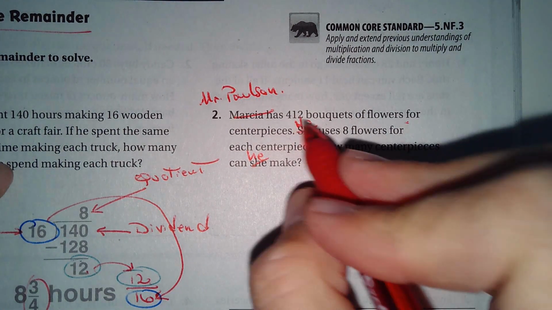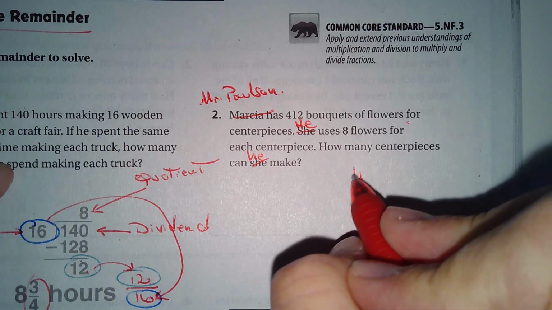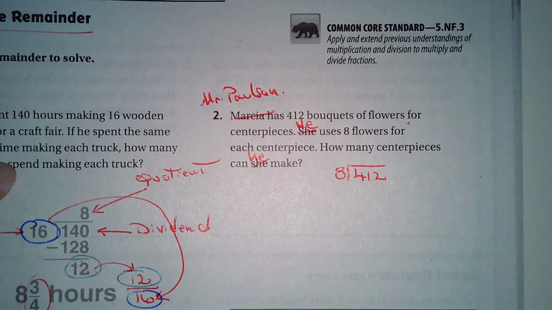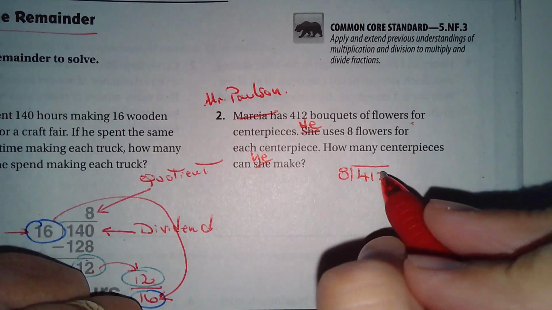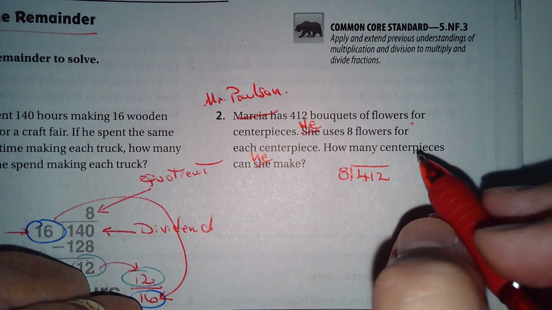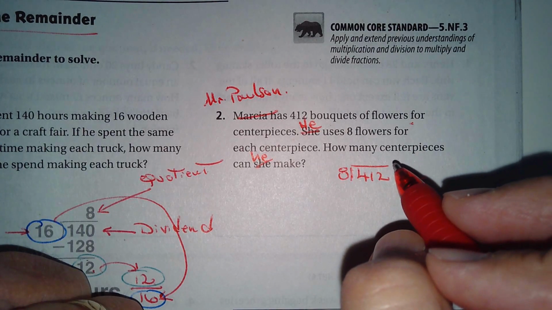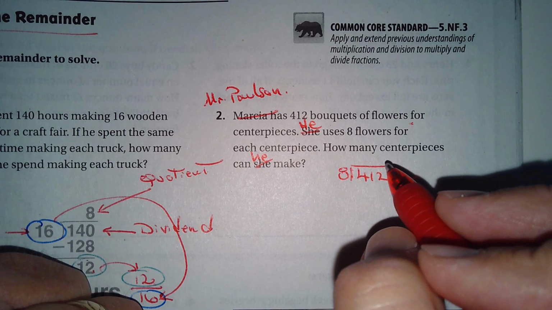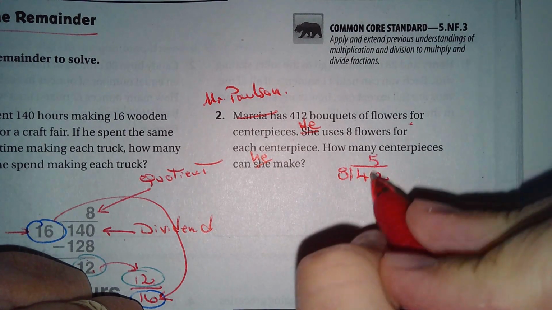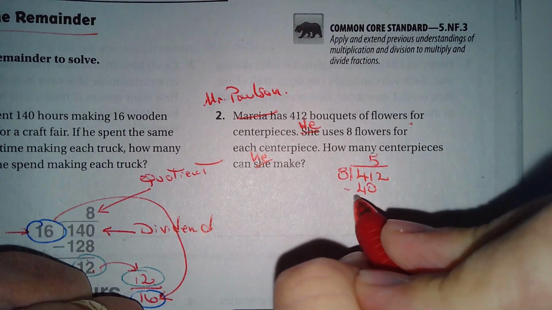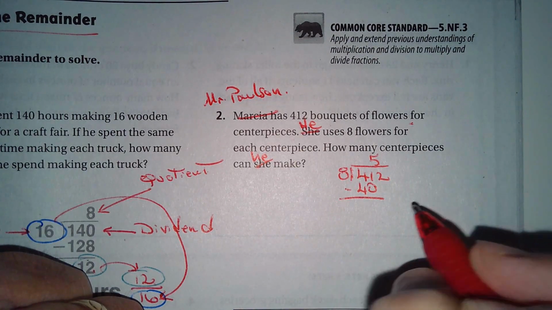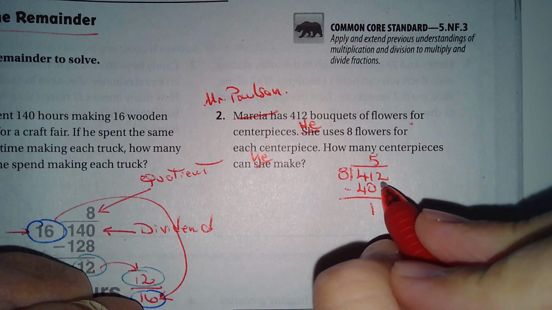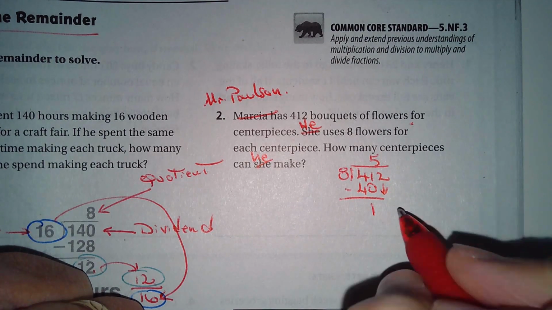412 divided by 8. Okay, good. 8 goes into 4, it doesn't. 8 goes into 41 how many times? 5. What's 8 times 5? 40. So subtract 40, 1 left over. Then what? Bring in the 2.